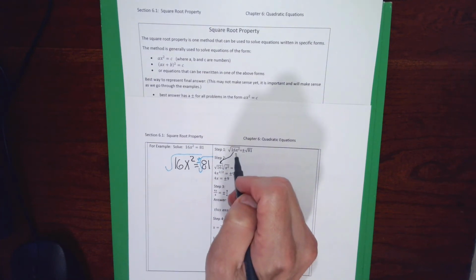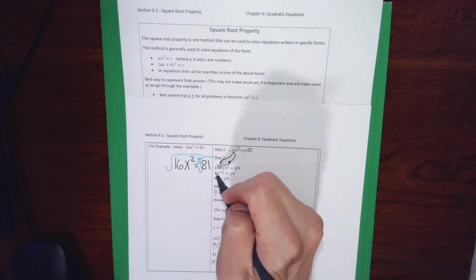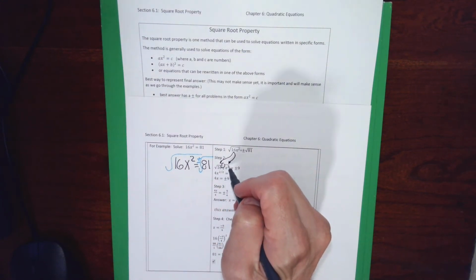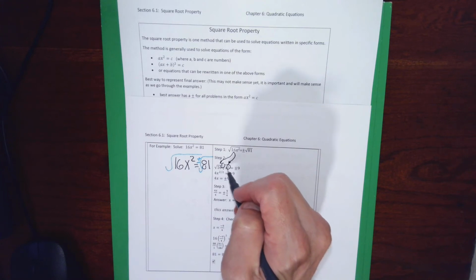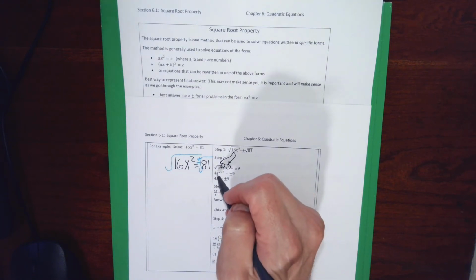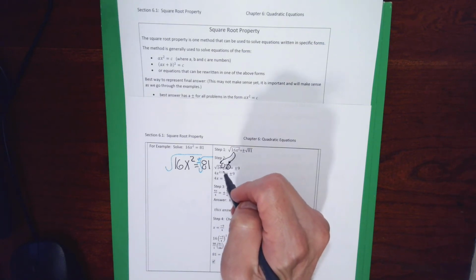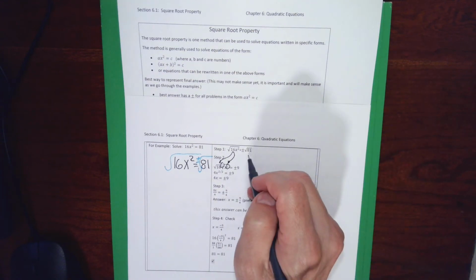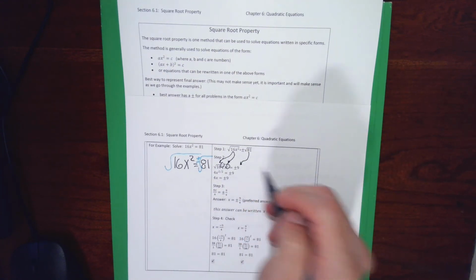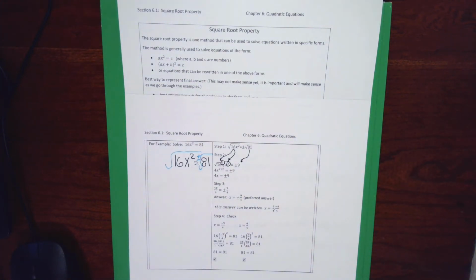On the left-hand side, I'll take the square root of 16 and the square root of x squared separately. The square root of 16 is just 4, and for the x, I divide its exponent by 2. The exponent gets divided by the index, so I snuck the index in there. So the square root of 16 is 4, and for the variable part, you divide the exponent by 2 and you get x. The right-hand side, the square root of 81 is just 9, but I have the plus or minus sign in front of it to represent that I'm going to have two solutions.